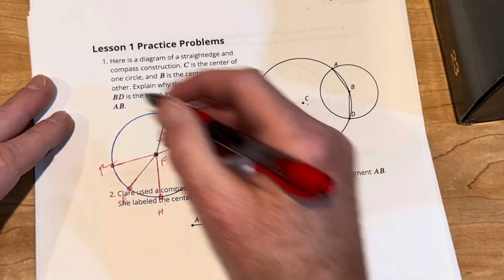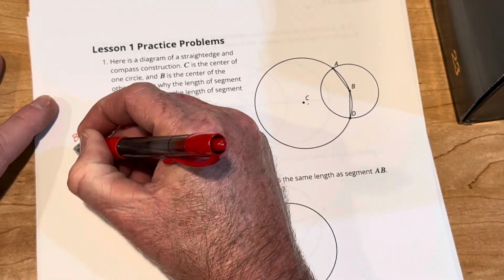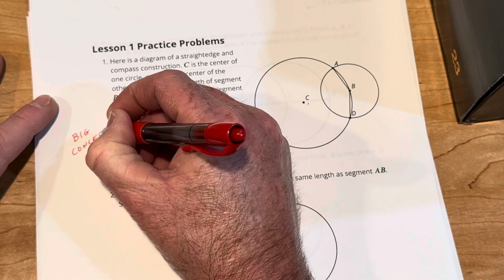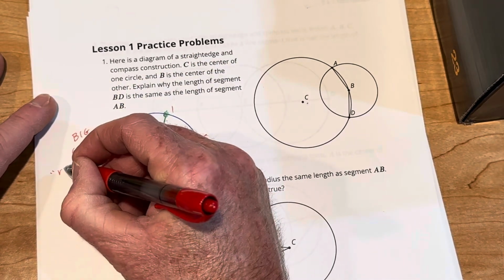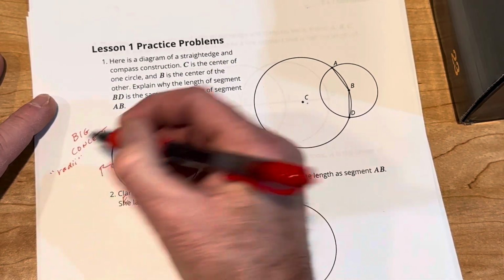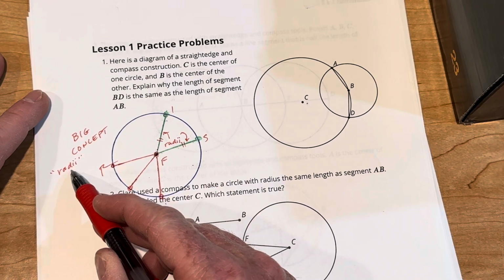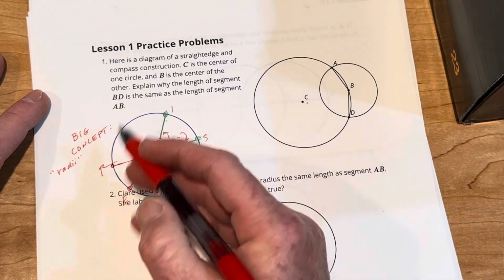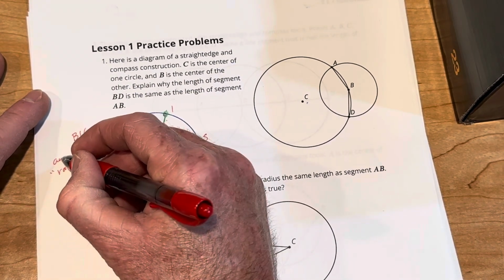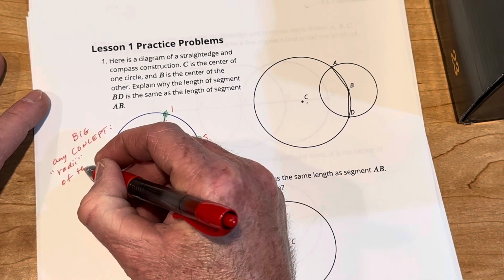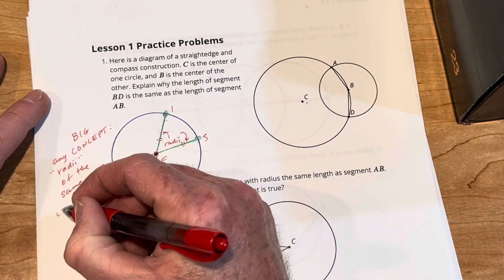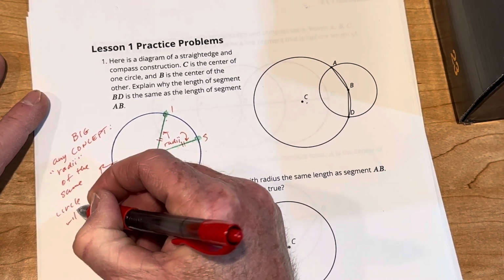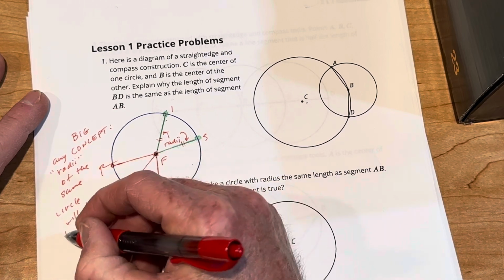So that's the big concept that you need to know: radii, that's the plural of radius. So the big concept is that any radii of the same circle will have the same length.